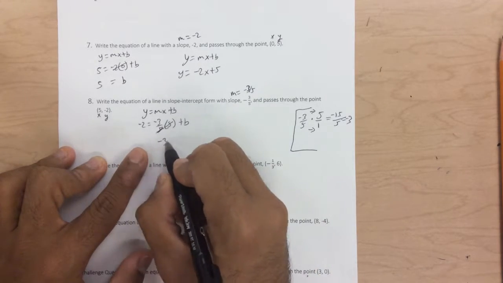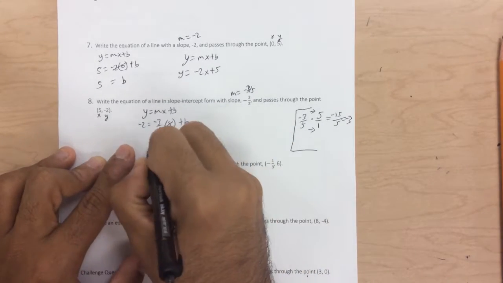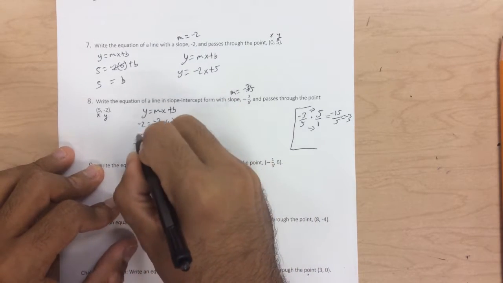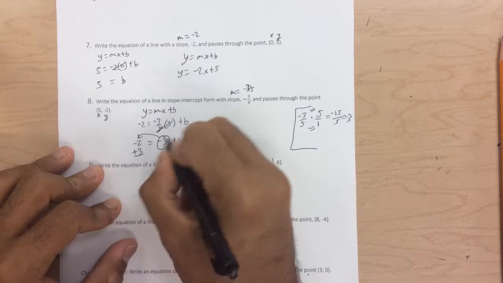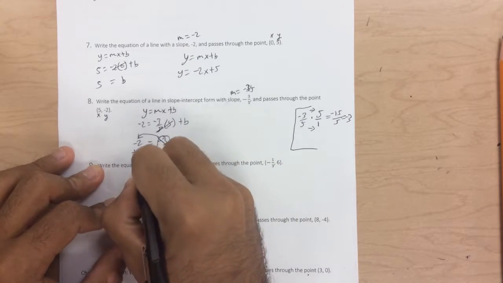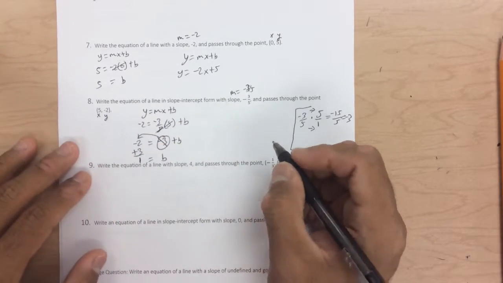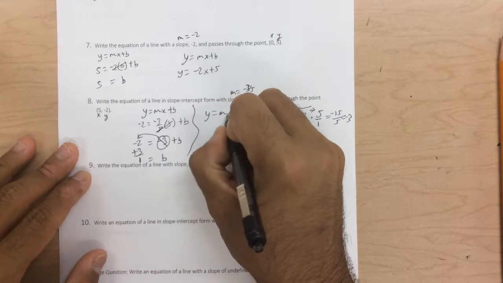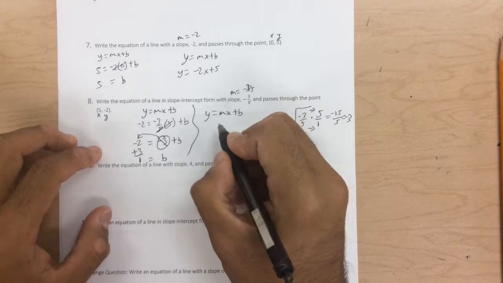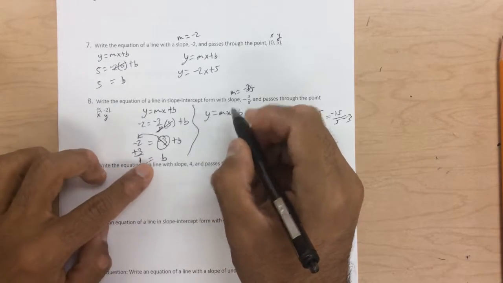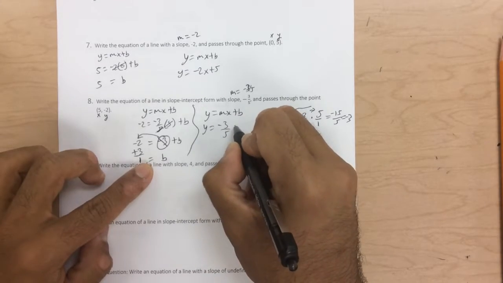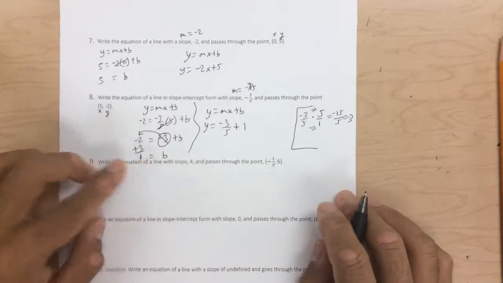So really, you're just left with negative 3 plus b equals negative 2. Now, of course, all you have to do is jailbreak. So it becomes a plus 3. So negative 2 plus 3 is 1. So my letter b is 1. And all I have to do now is create my equation using my slope-intercept form. And to do that, I only need the slope and the letter b. So y equals negative 3/5 plus 1.